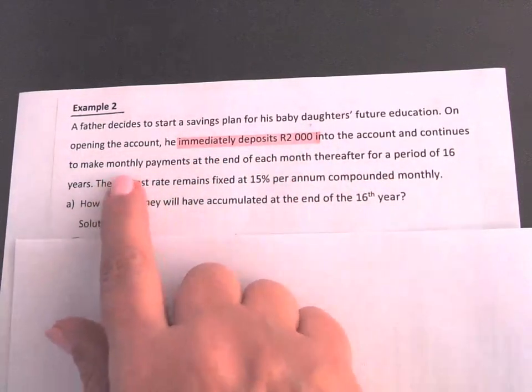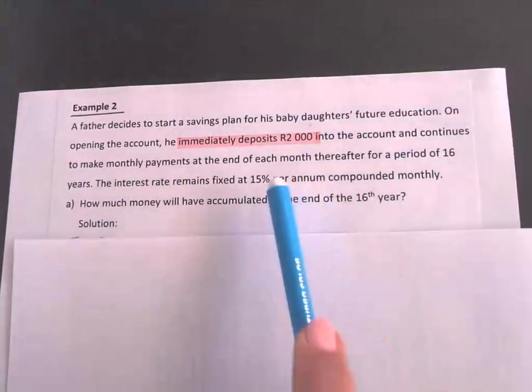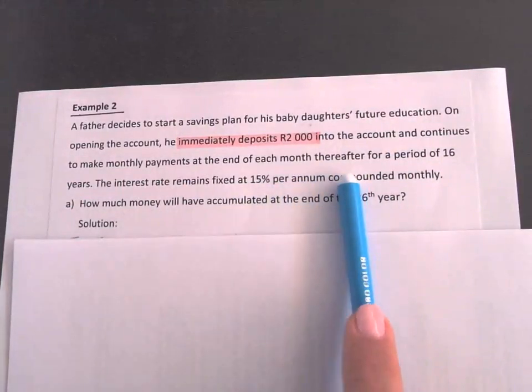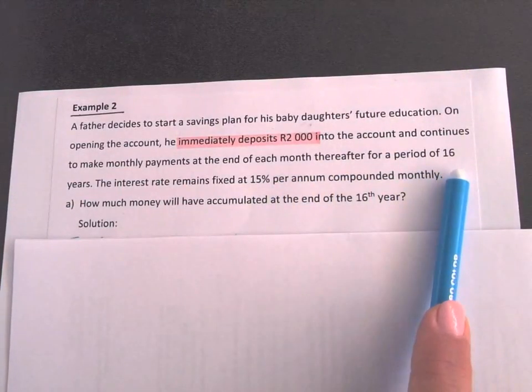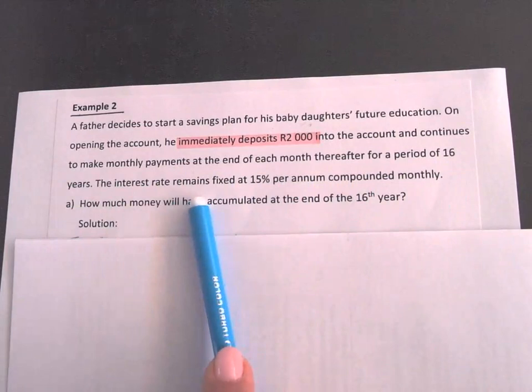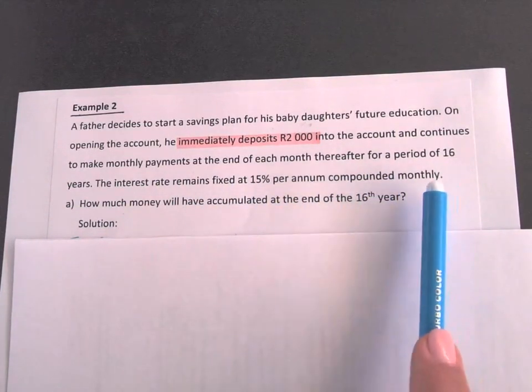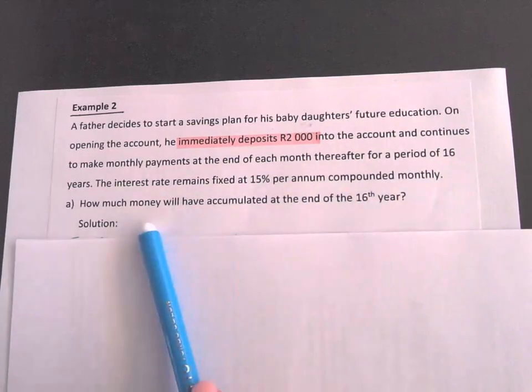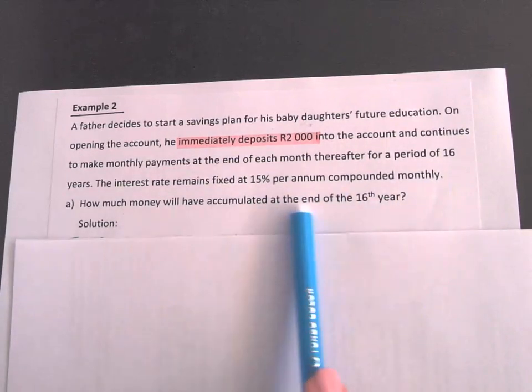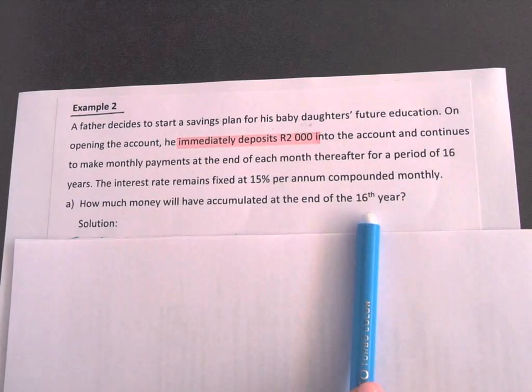And he continues to make monthly payments at the end of each month thereafter for a period of 16 years. The interest rate remains fixed at 15% per annum compounded monthly. How much money will be accumulated at the end of the 16th year?